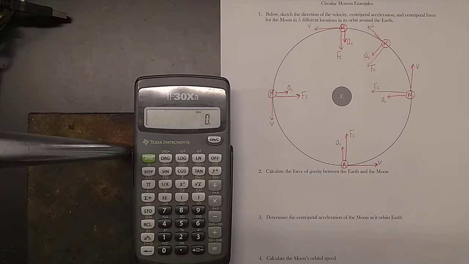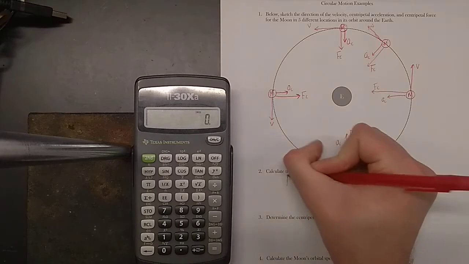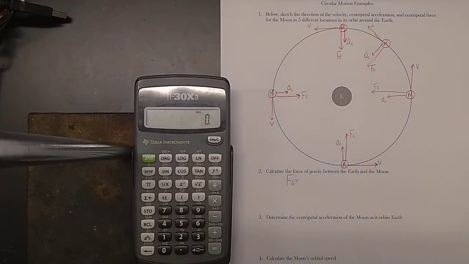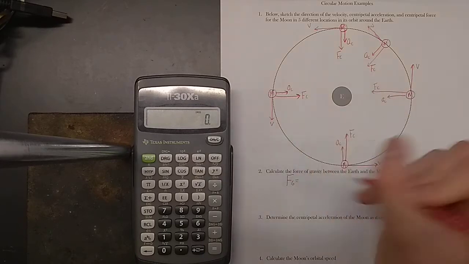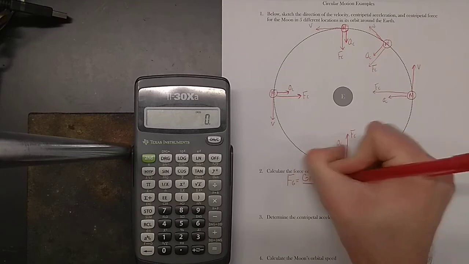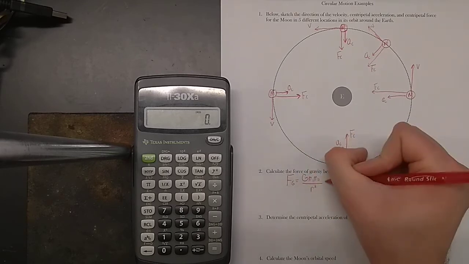Number 2 is a bit of a review. Calculate the force of gravity between the Earth and the moon. We've actually done this exact problem before, but just to refresh your memory, we can't use Fg equals mg because the moon isn't on the Earth. It's too far away for us to consider it on the Earth. So instead we use Newton's universal law of gravitation to figure out the gravitational force between the Earth and the moon. That's going to be G m1 m2 over r squared.